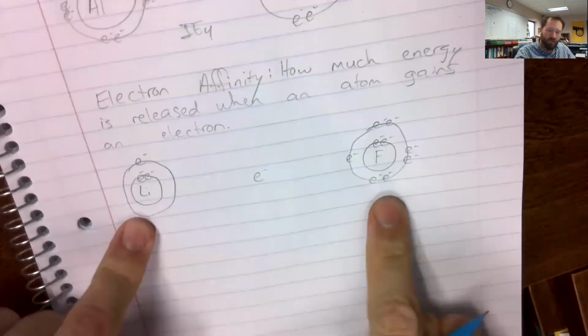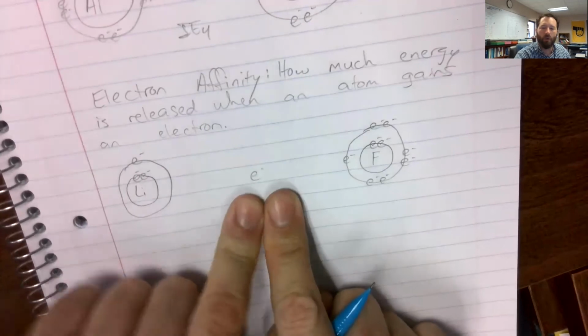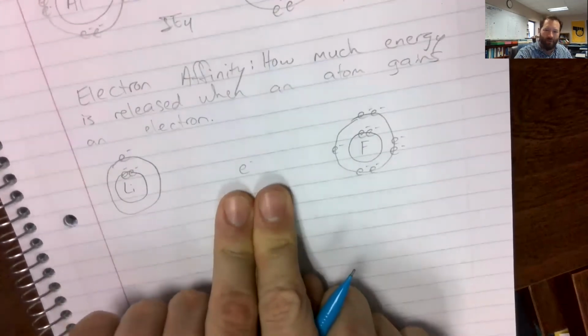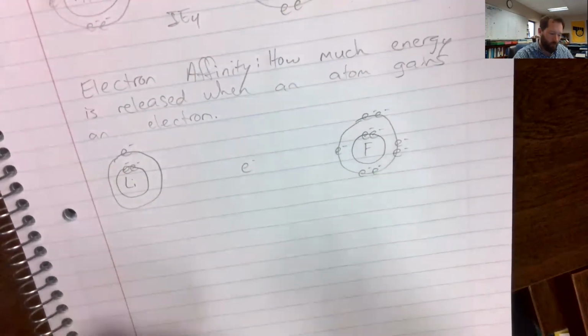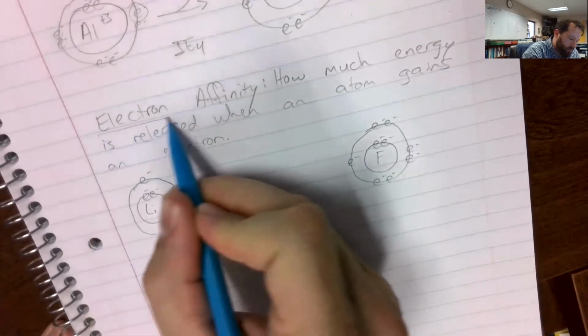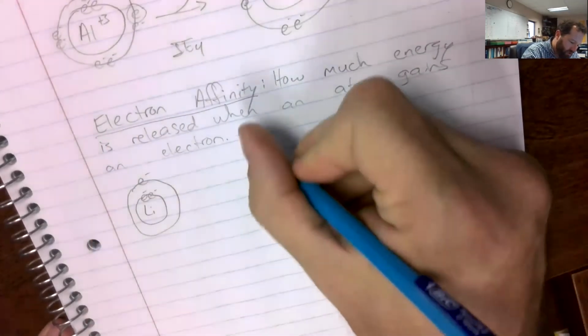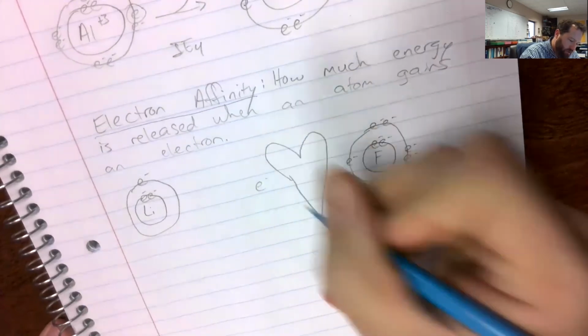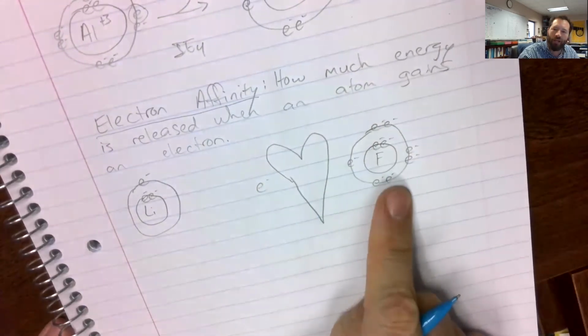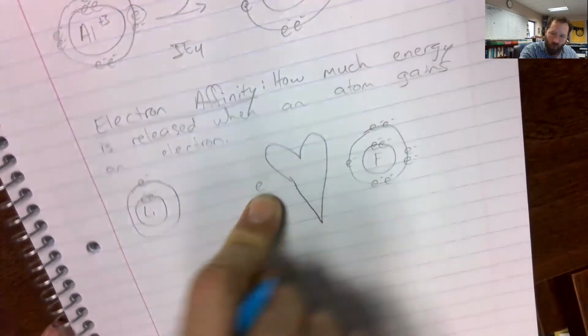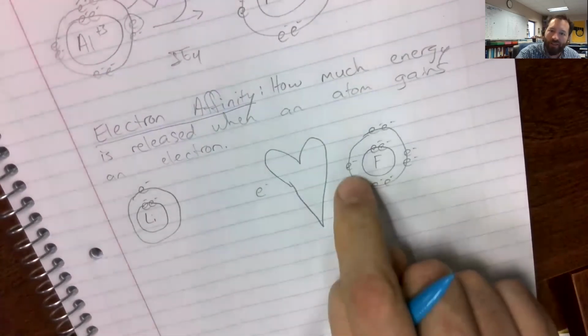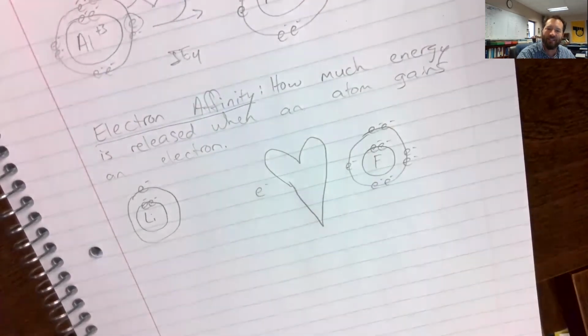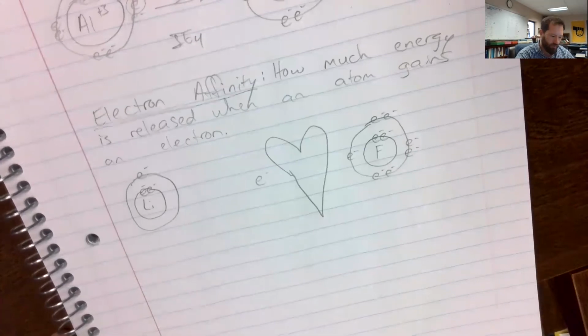So if I were to have these 2 atoms and I throw an electron down in between them, which one wants that electron more? That is electron affinity. And hopefully you guys are recognizing fluorine is going to really go after that electron. Look, if he gains 1 electron, he has a full octet. He really, really wants that electron.